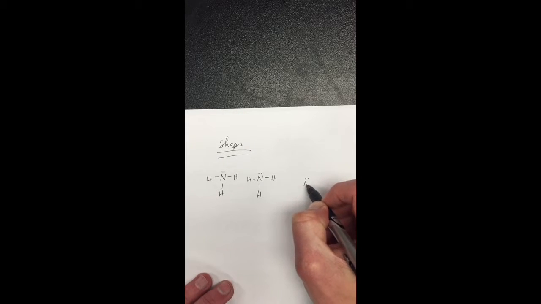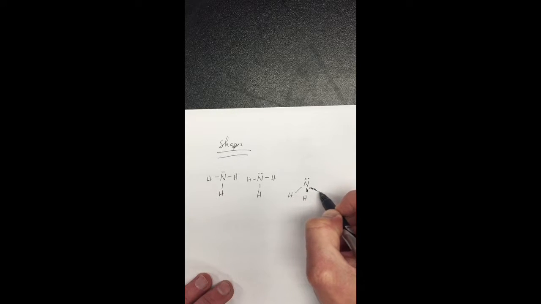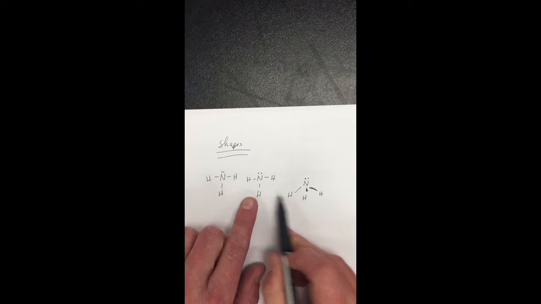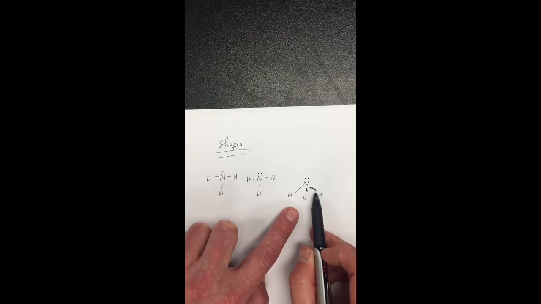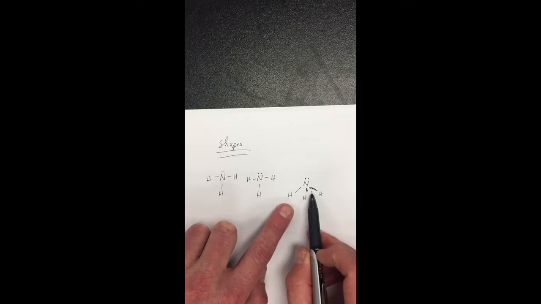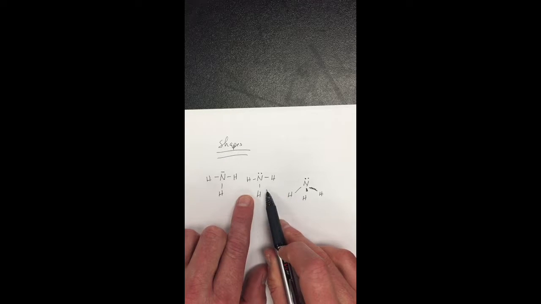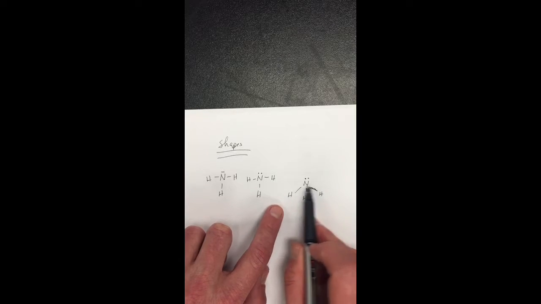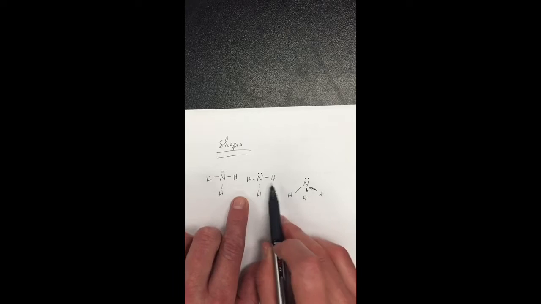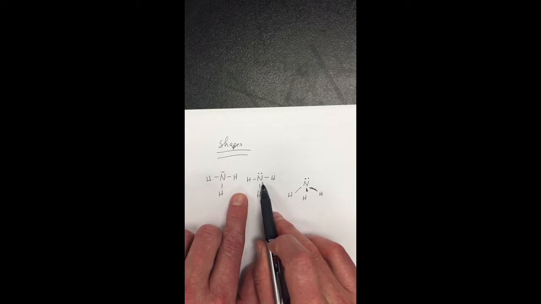Now, the shape that you see on paper is not necessarily the shape that you see in real life in space. In real life, these hydrogens are going to be coming out towards you and going behind the paper. So this is going to be 3-dimensional instead of 2-dimensional and flat like this. So this shape has a specific name that is derived from what it looks like in space, not derived from what it looks like on paper.